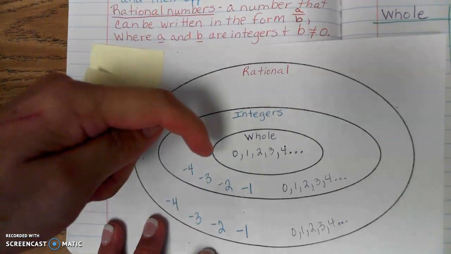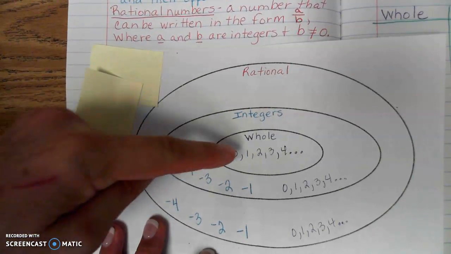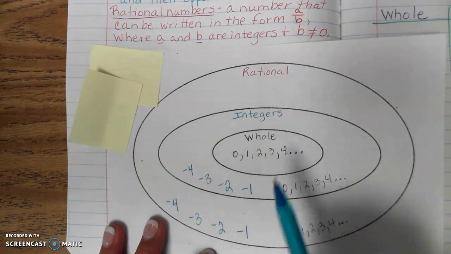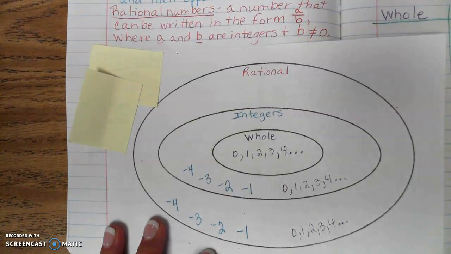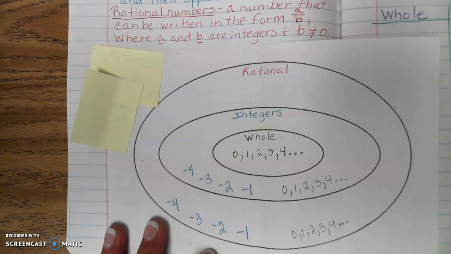So you're working your way out, not in. Correct. So what's out here can't be in here. Correct. Because these negative numbers are not whole numbers. Those are only positive. All right. And then we have the outer circle, which we call rational numbers.